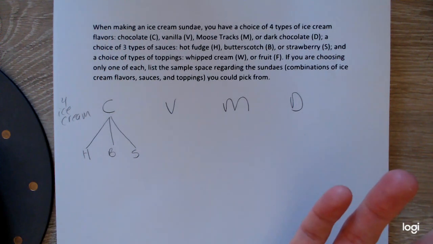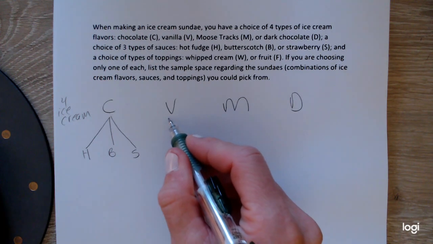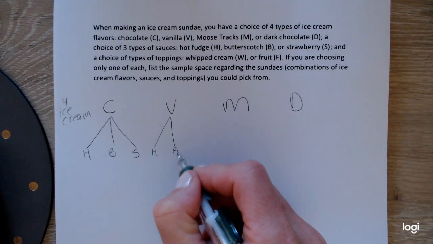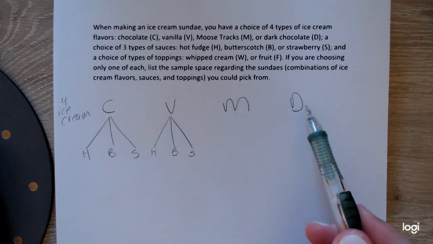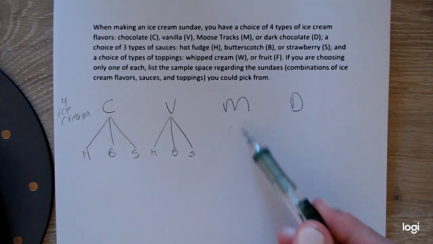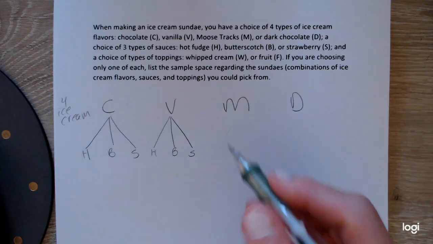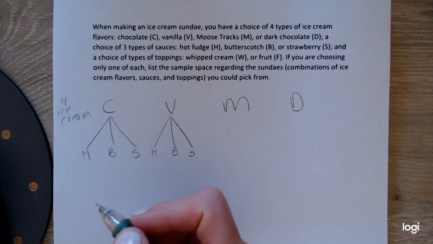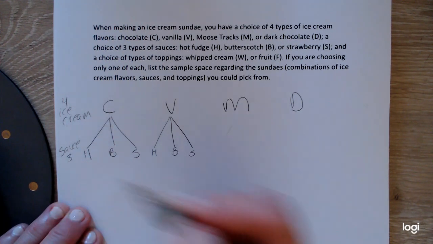Now clearly I'm not done. I can do the same thing for the vanilla. I could have vanilla and then hot fudge, vanilla with butterscotch, and vanilla with strawberry. So each of these ice creams will have 3 branches coming off. But then we also have 2 toppings. So I could go ahead and finish that. I'm going to go ahead and go on to the toppings. So this is the sauce. So we've got 3 of those.